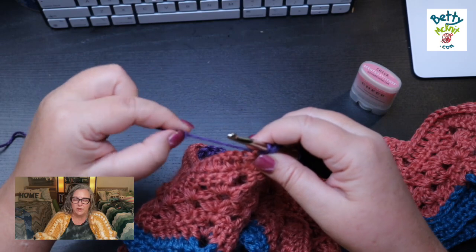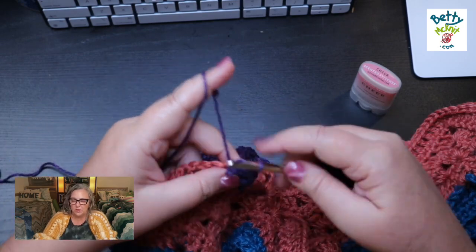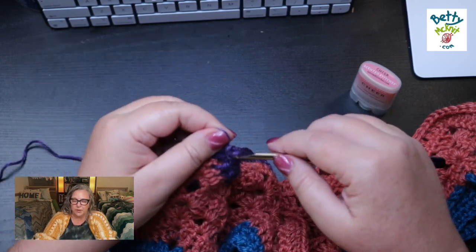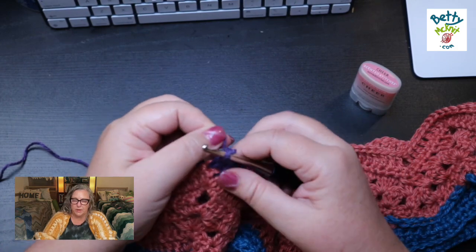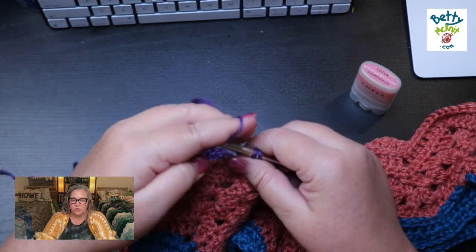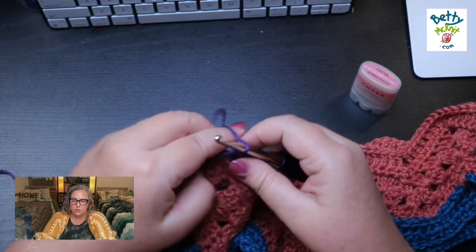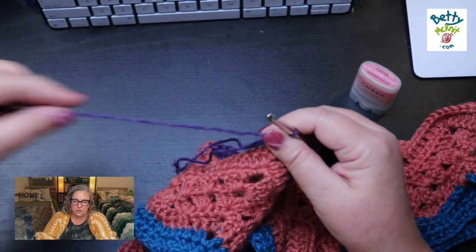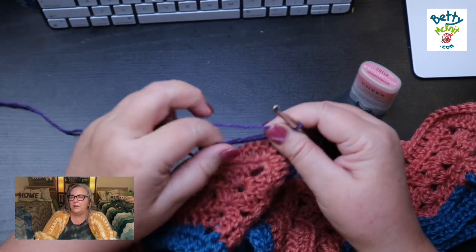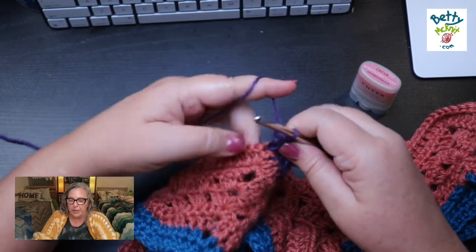Is that a knot? Yes, it is. Okay, I treat knots just like a new join. I don't work over them, and I sure as heck don't put glue on them.